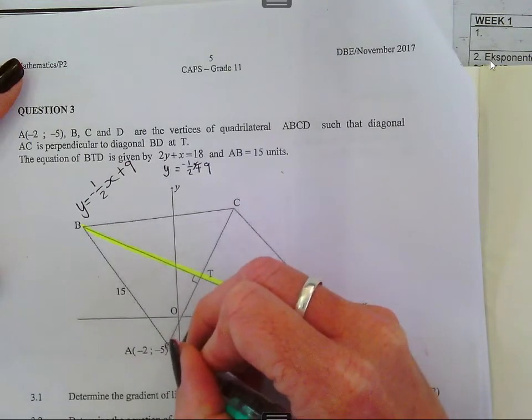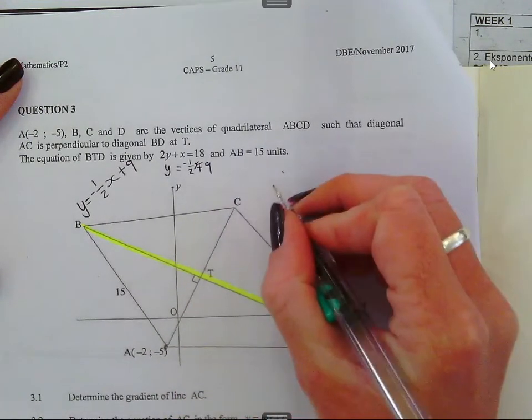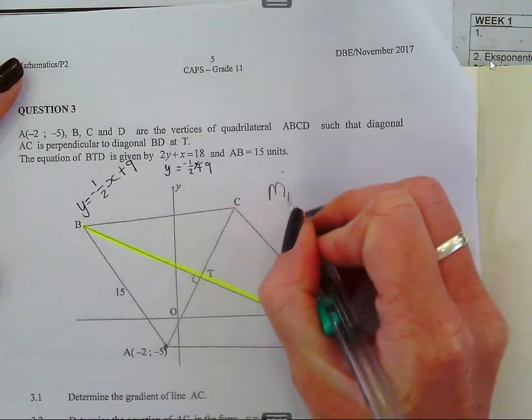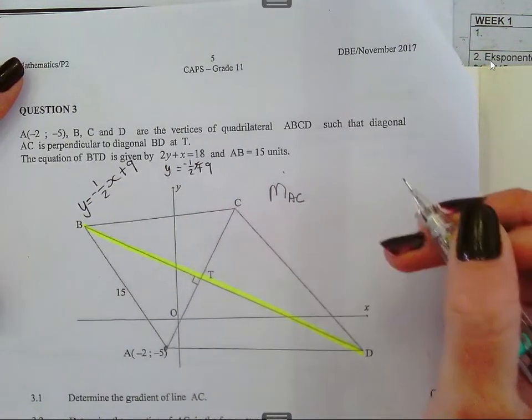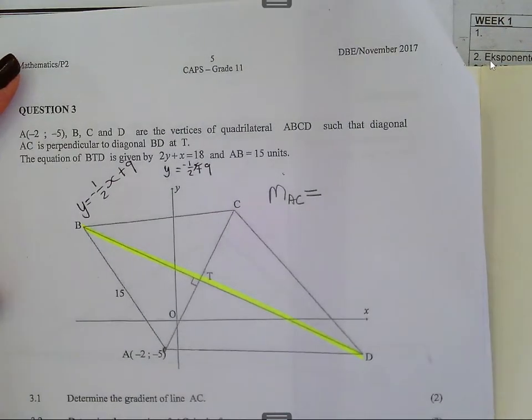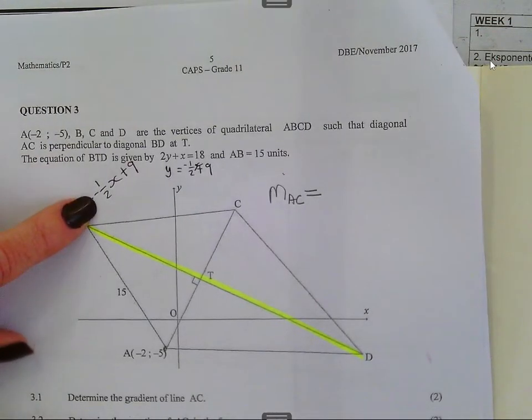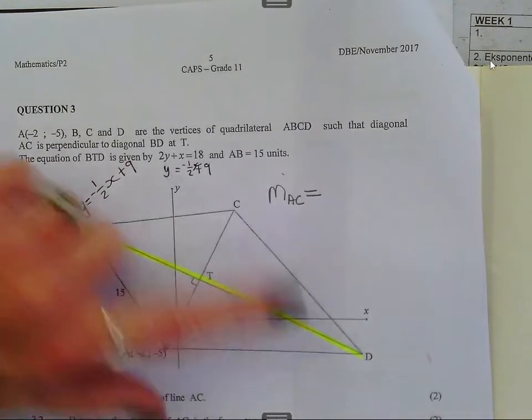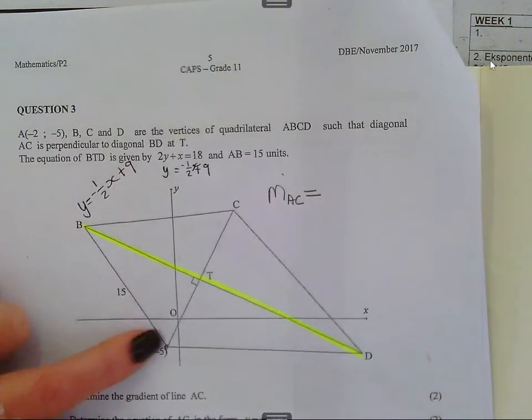That's right. The gradient of AC, let me just call it AC, you know which line I'm referring to. The gradient of AC is going to be what? No. The product of these two must be negative 1. So what is this gradient going to be?